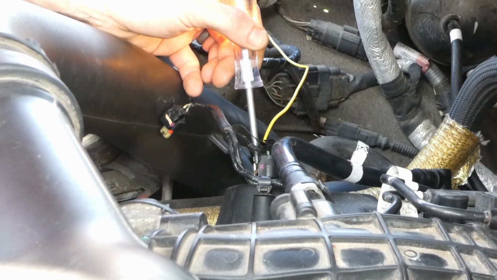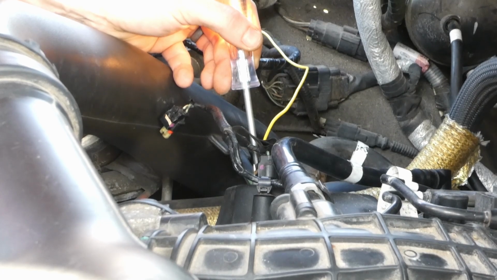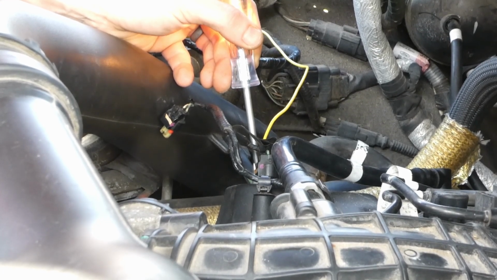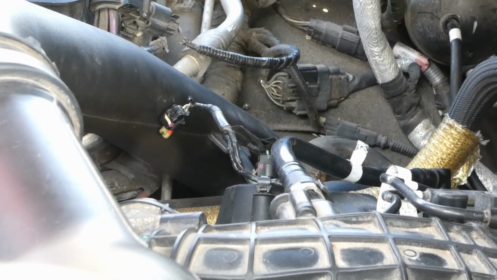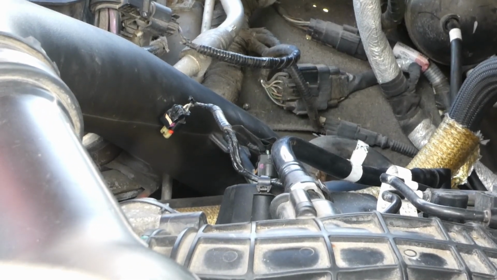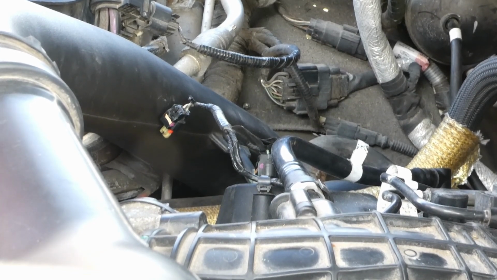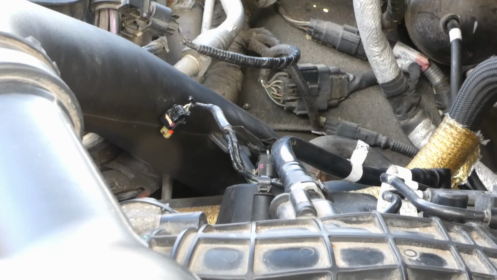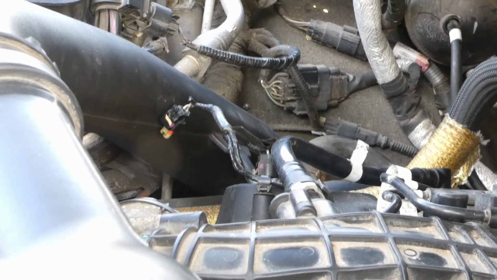Solenoid is now energized. No change. No change whatsoever.